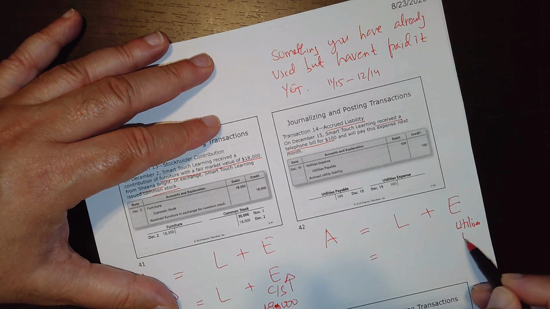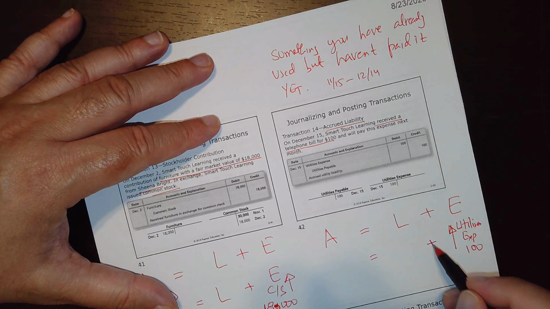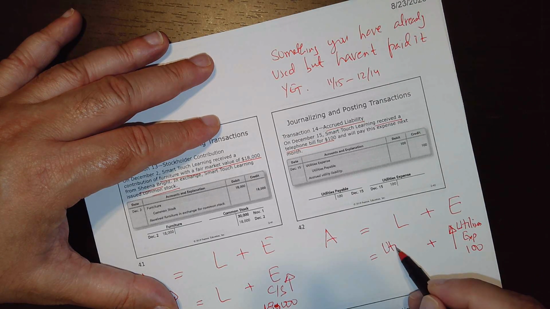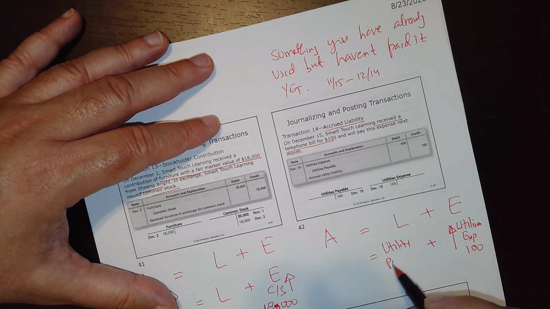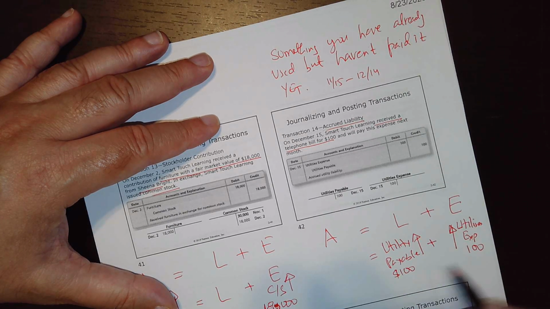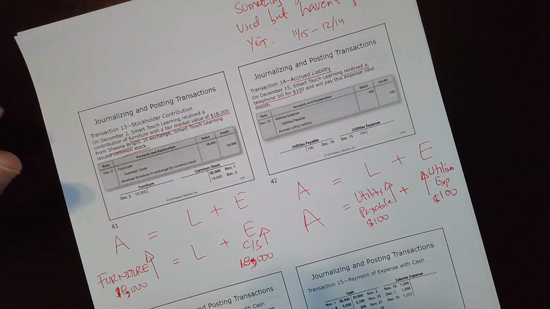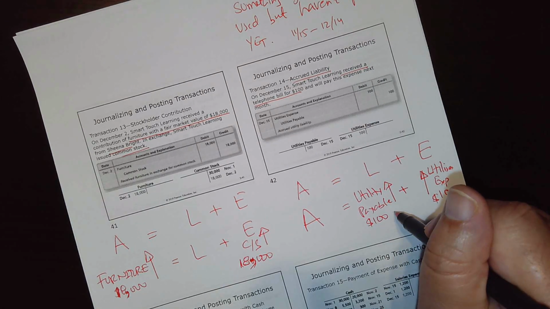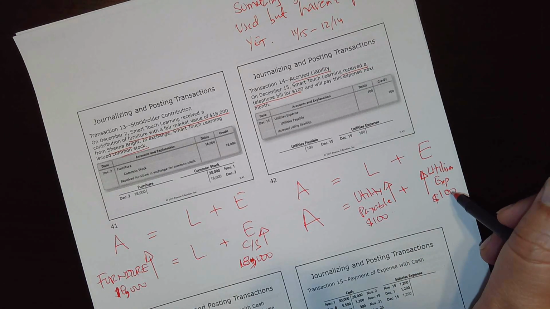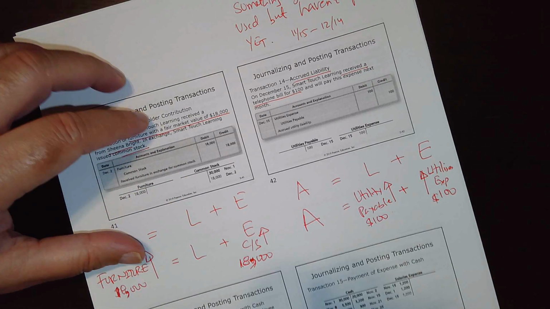Utilities expense. Our utility expense is up by $100. And we are saying that utility payable is going up by $100 because we haven't paid it and we will pay later. There is no impact on the asset side. So we have this utility payable, a liability, because I used these utilities last month, which is an expense of $100 as well, and I will pay it at a later date. Okay.